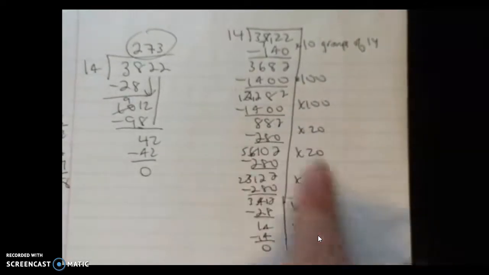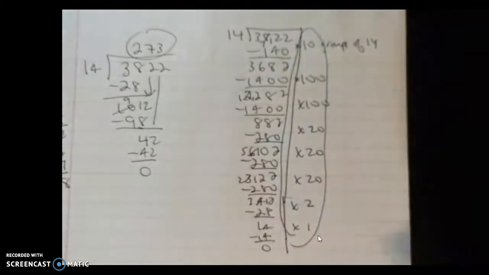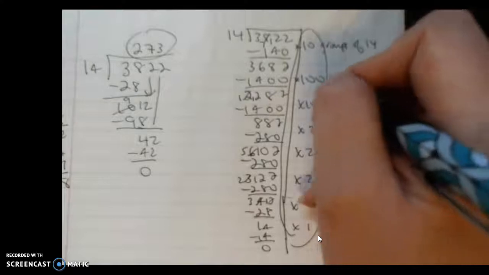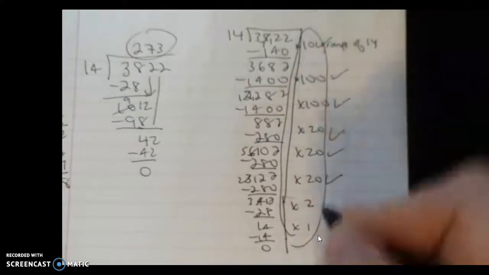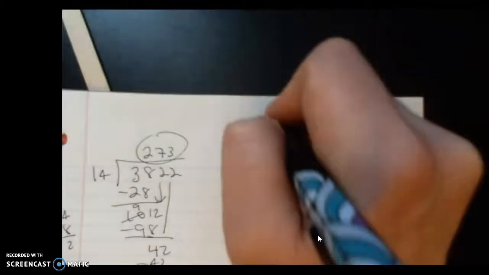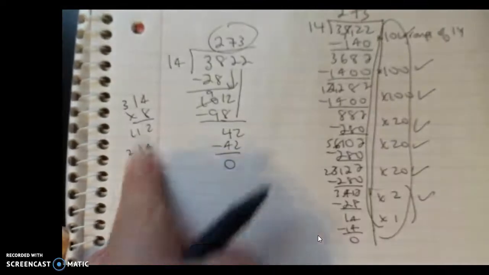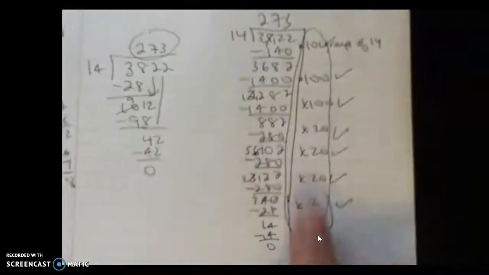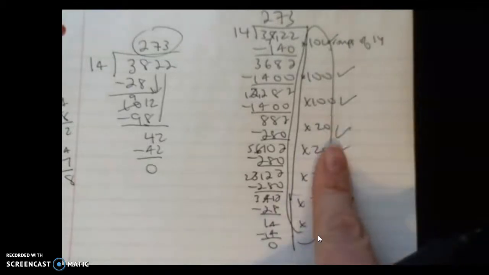Again, we want to do this the way kids would do. So these are the number of groups of 14, and we're going to add those up. So we have 100, 200, 260, 273 right there. So we still get the same answer. Notice the kids didn't have to do any scratch work. They just kept track of numbers they knew and then added up the number of groups.